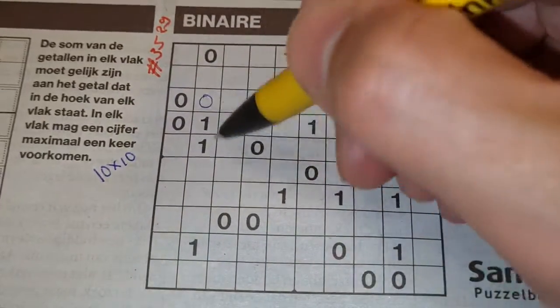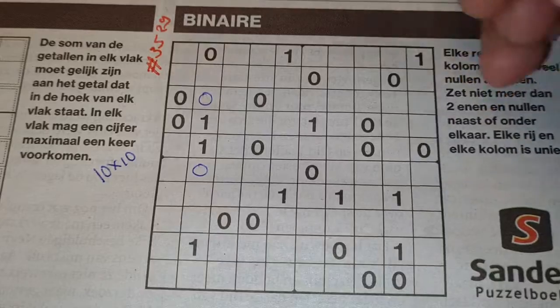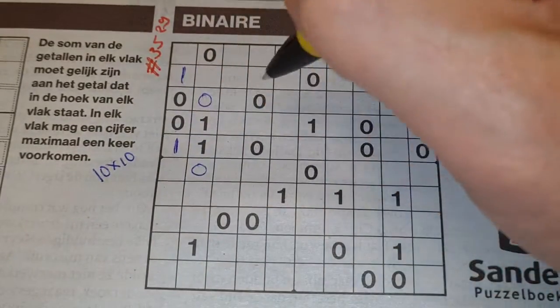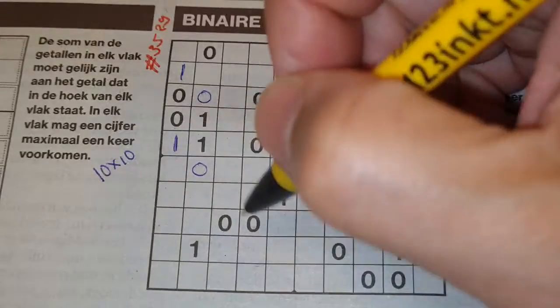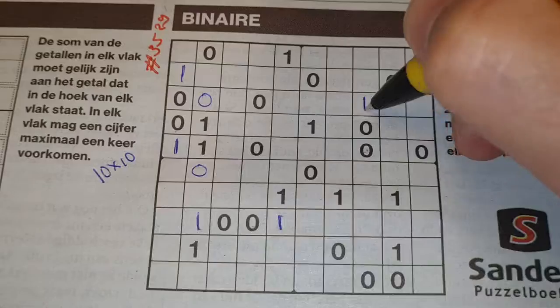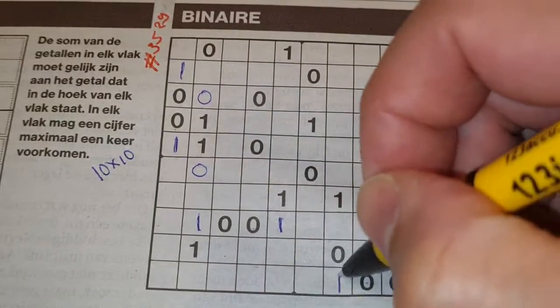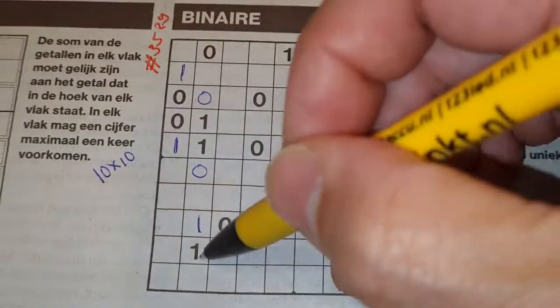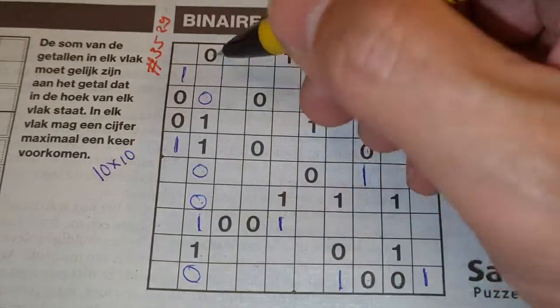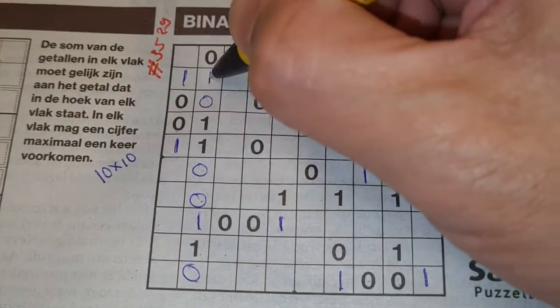Double 1, here no, there no. Double O, here 1, there 1. Double O, here 1, there 1. Double 1, here no, there no. Now we have 5 O's, so the rest are 1s.